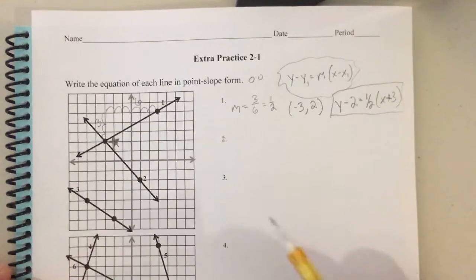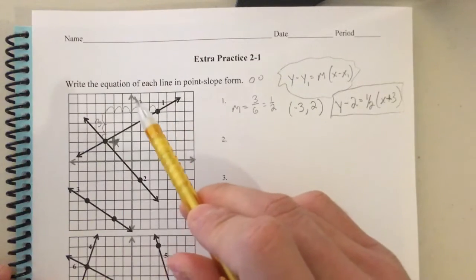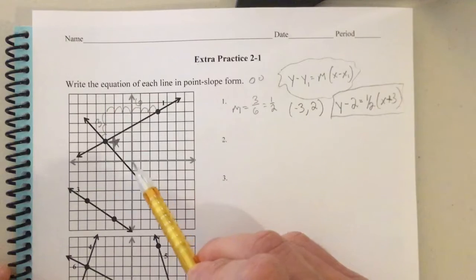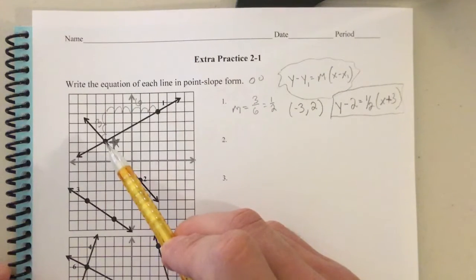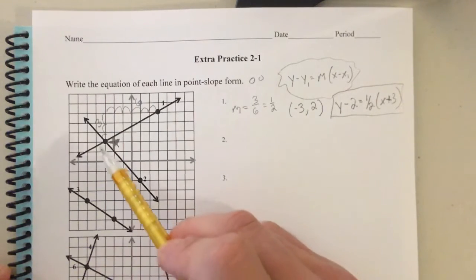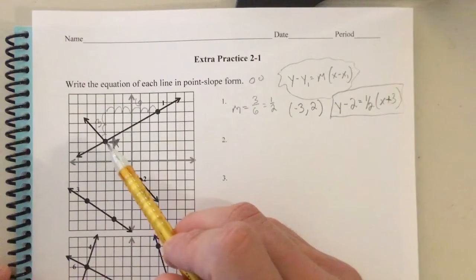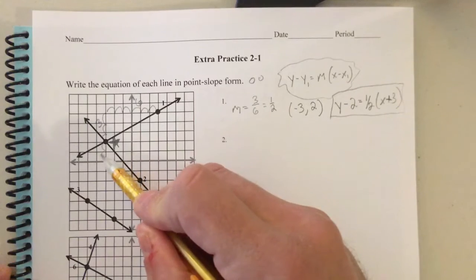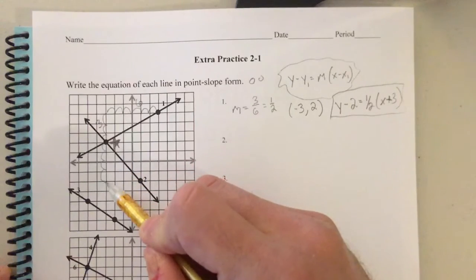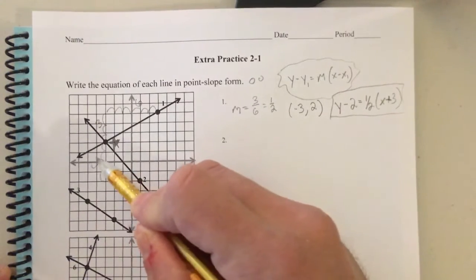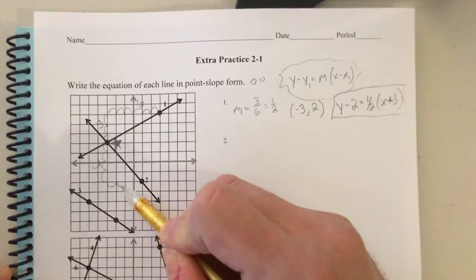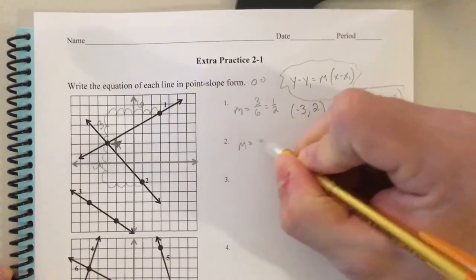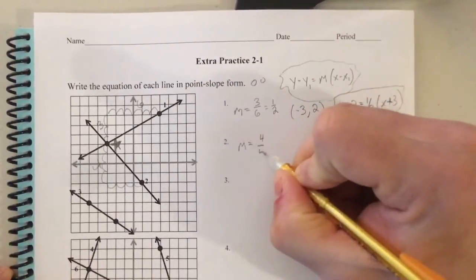All right, so let's look. Once again, write the equation of each line in point slope form for line 2. We're going to start at the point that's farthest left along our line. So we're starting once again at this start point, but this time, rise over run, we have to go down 1, 2, 3, 4, down 4, and over 1, 2, 3, 4. So our slope is 4 over 4.